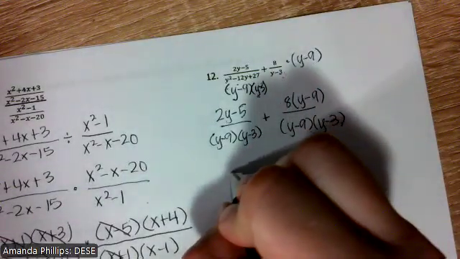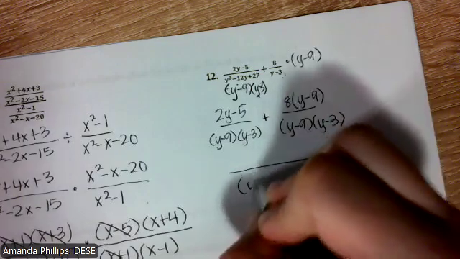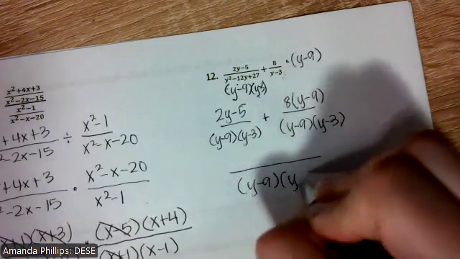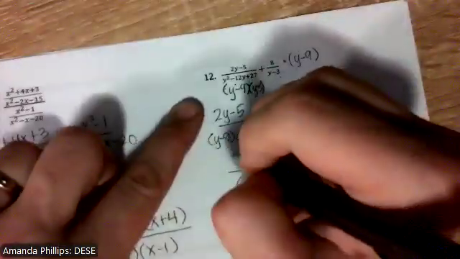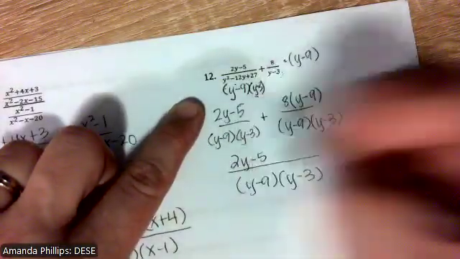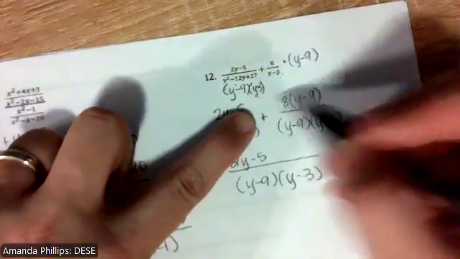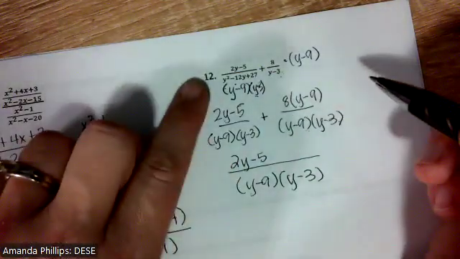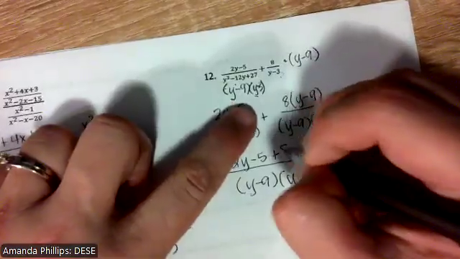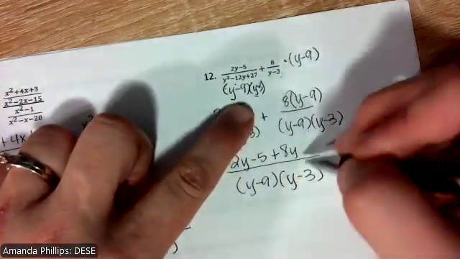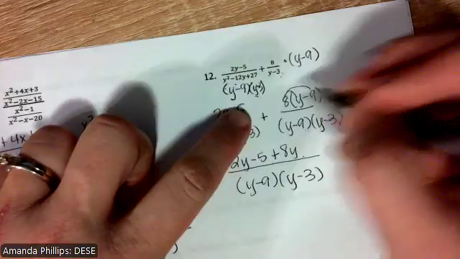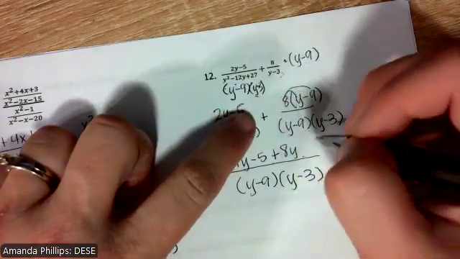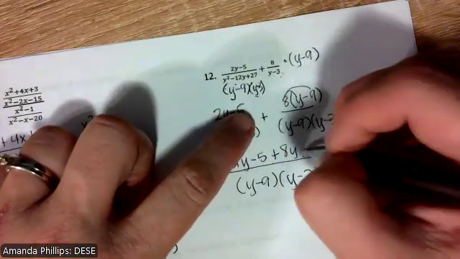So I have y minus 9 times y minus 3. I have 2y minus 5. Now, this is addition, so the signs aren't going to be changing like we did when we were subtracting. So this is plus 8 times y is 8y, and 8 times negative 9 is negative 72. So we're adding negative 72, so just minus 72.